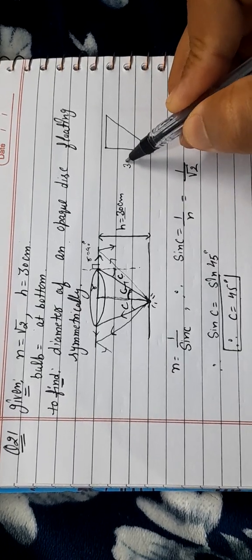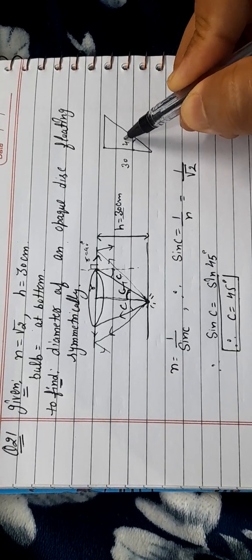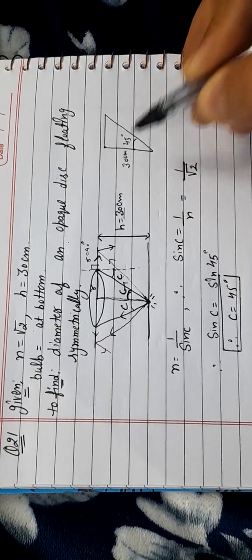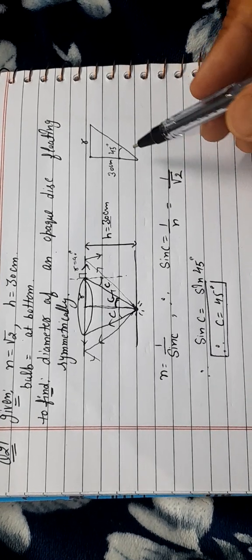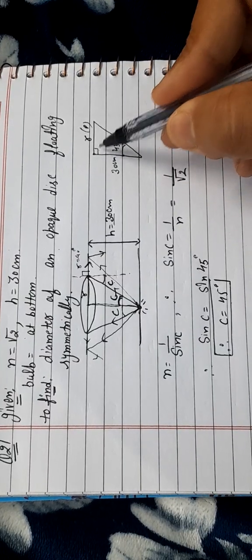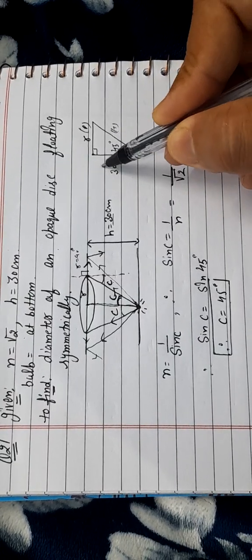This is 30 centimeter, this is 45 degree, and we have to find out this radius R. From trigonometry, this one is the perpendicular, this is 90 degrees, this is the hypotenuse, and this is our base. We are already aware of the base, we have to find out the perpendicular, and we are aware of 45 degree.